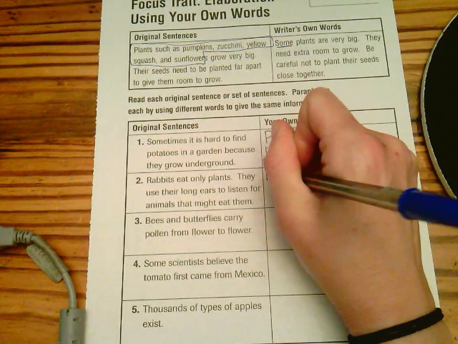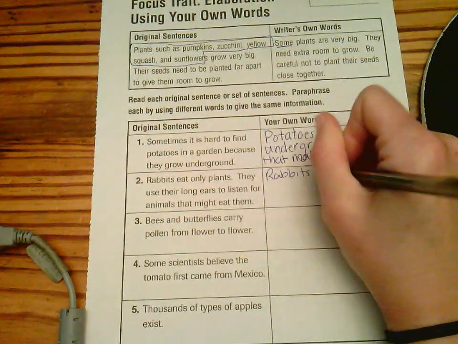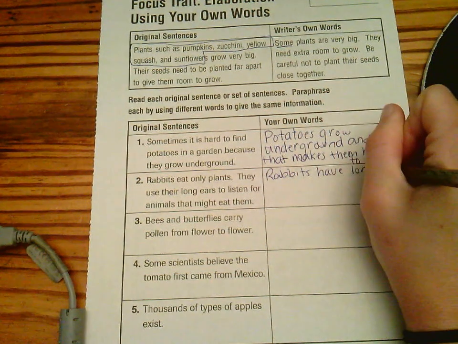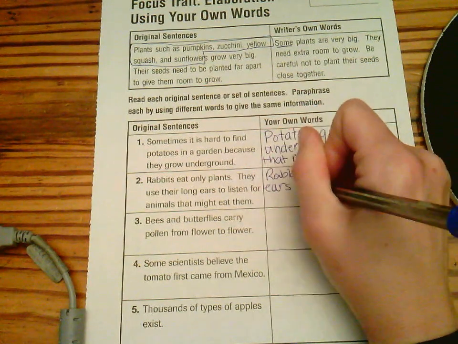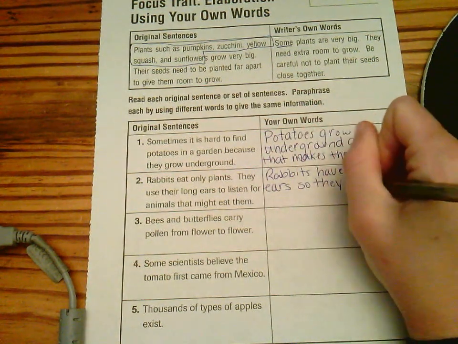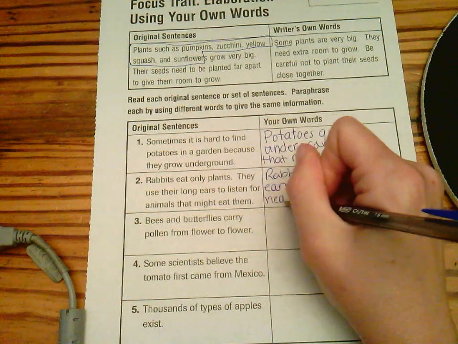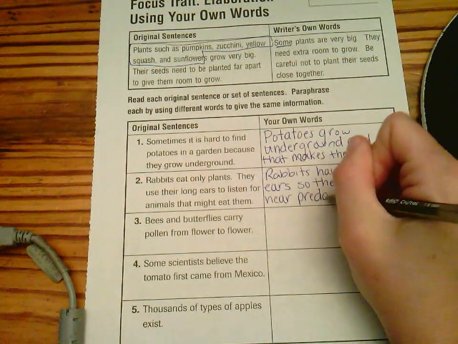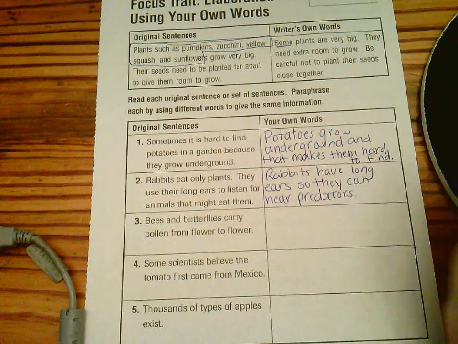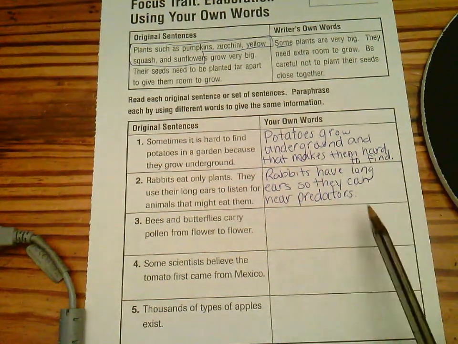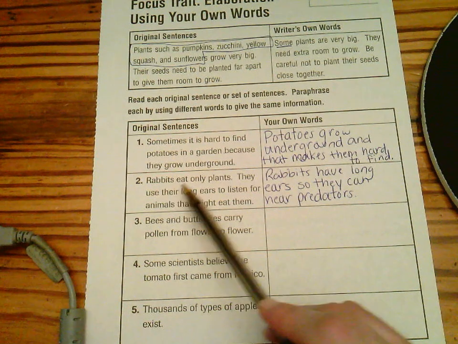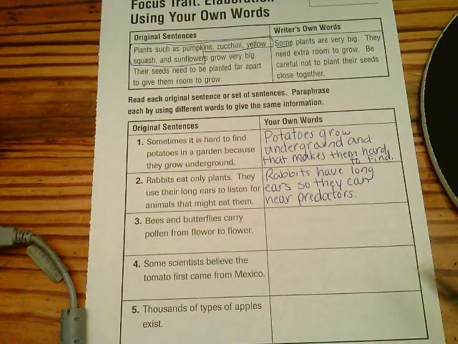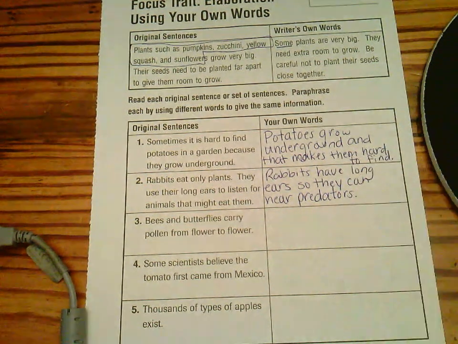Rabbits have long ears so they can hear predators. I like that. Now I could also add, and they only eat plants, but I'm not going to. Kind of run out of room here, and I think it's okay because I've still put most of it in my own words.